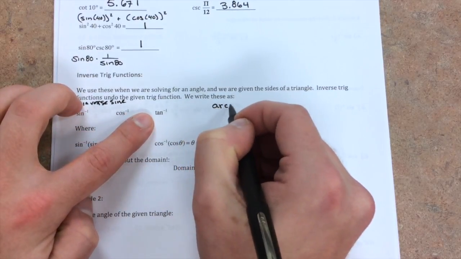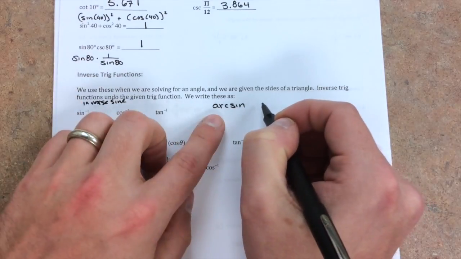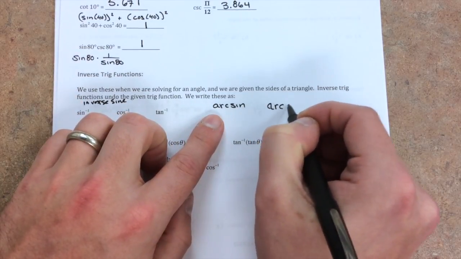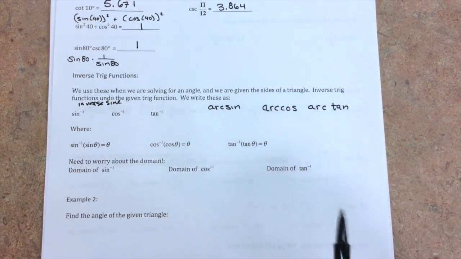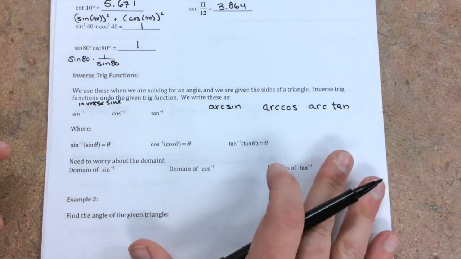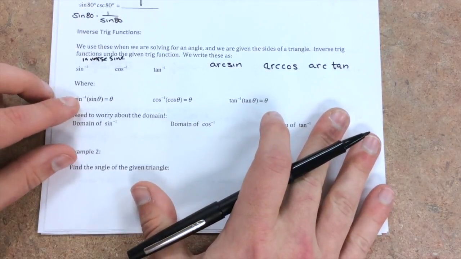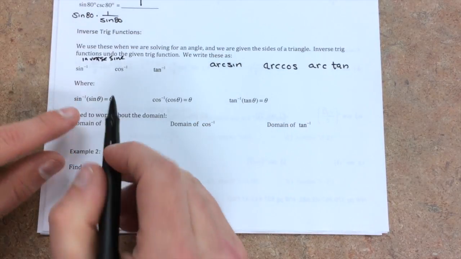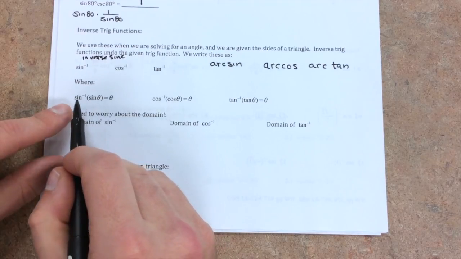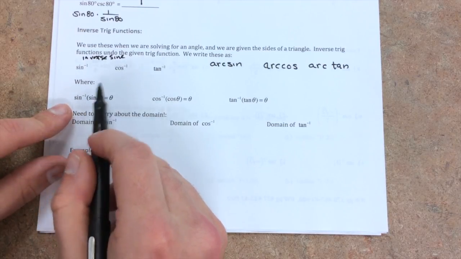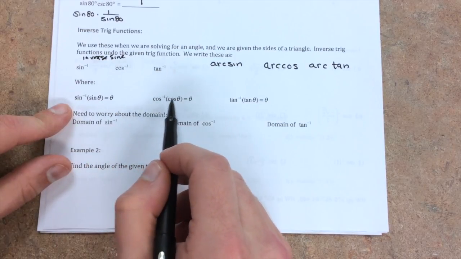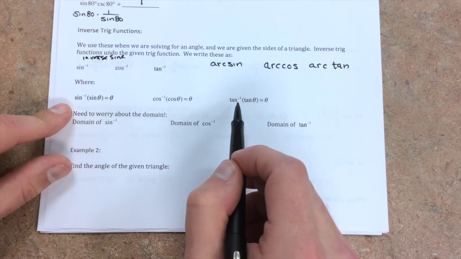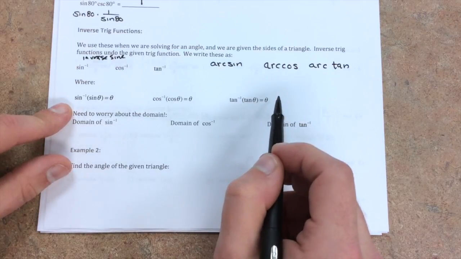Sometimes you'll see in the book inverse sine and arc sine, or arc cosine, or arc tangent. All of these mean the exact same thing. And when we talked about inverses in level 5, what inverses do is they undo a function. So if we take the inverse sine of sine of an angle, we're just left with the angle. Same thing with cosine. Inverse cosine of cosine is just our angle. Inverse tangent of tangent is just our angle.